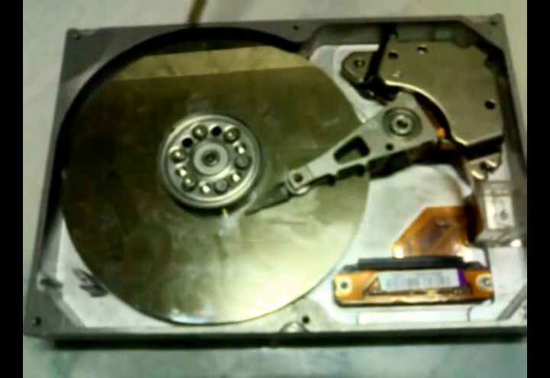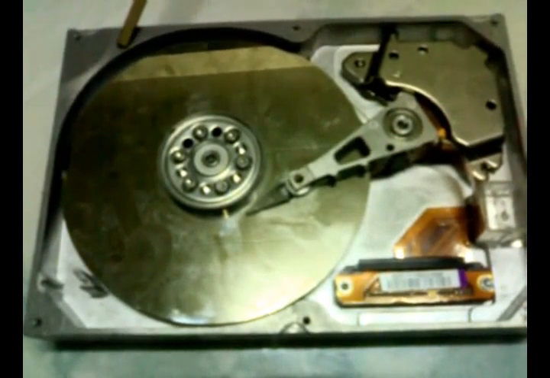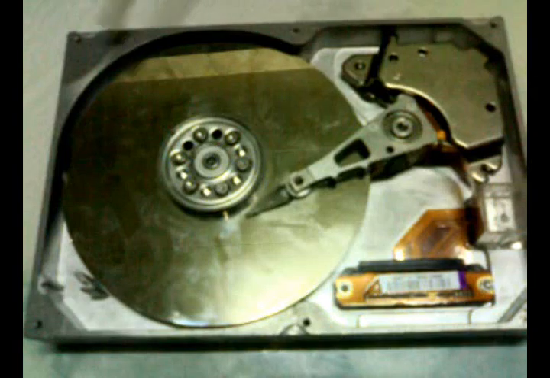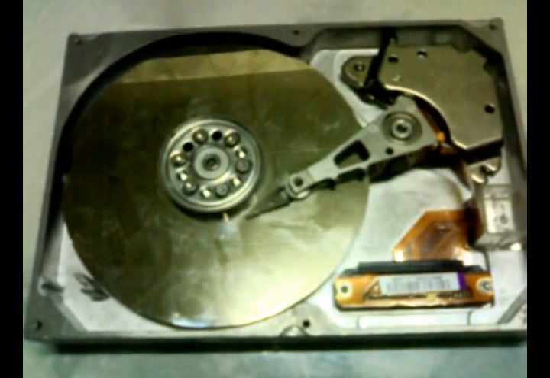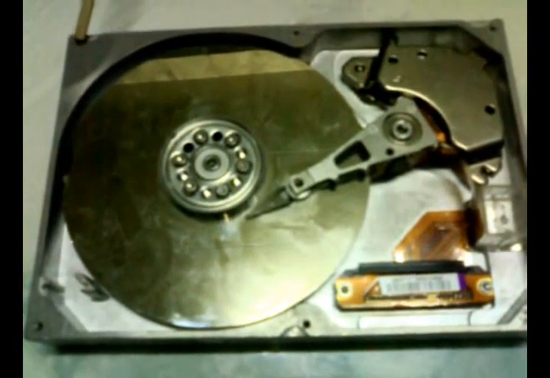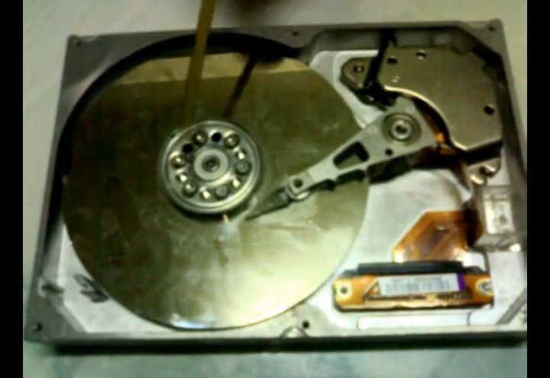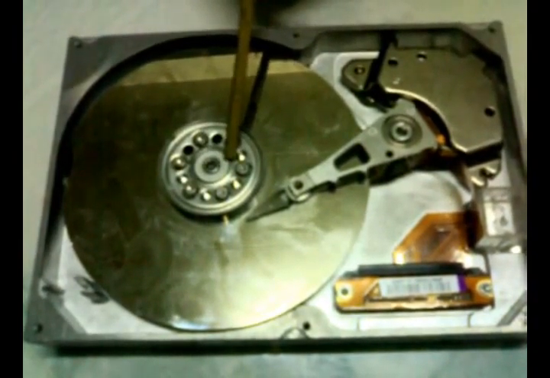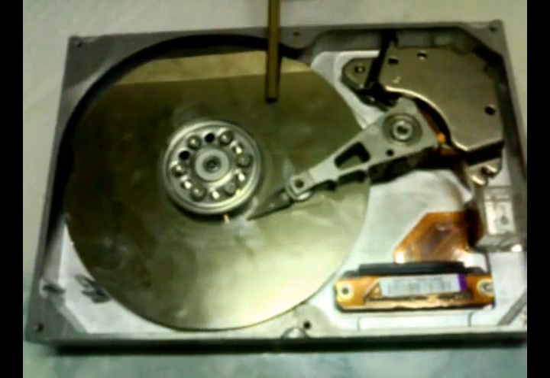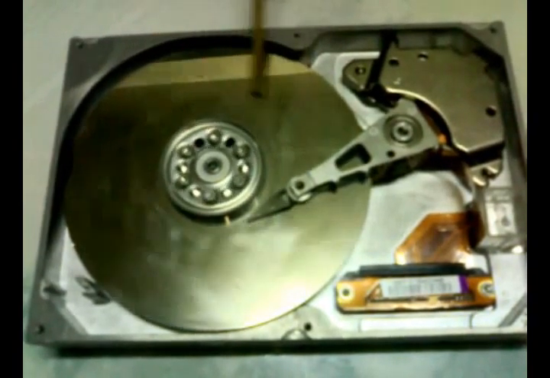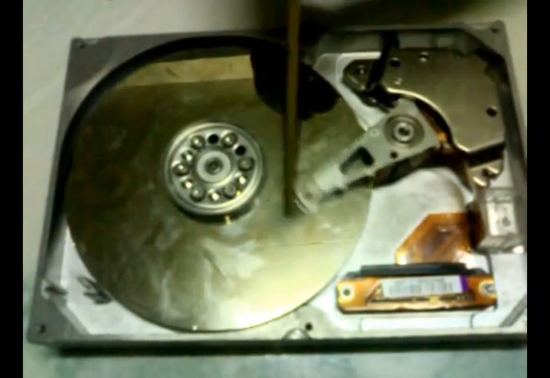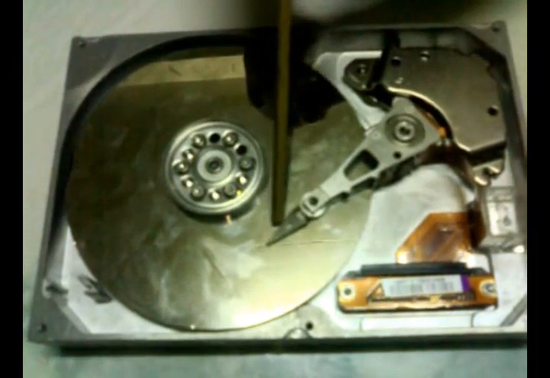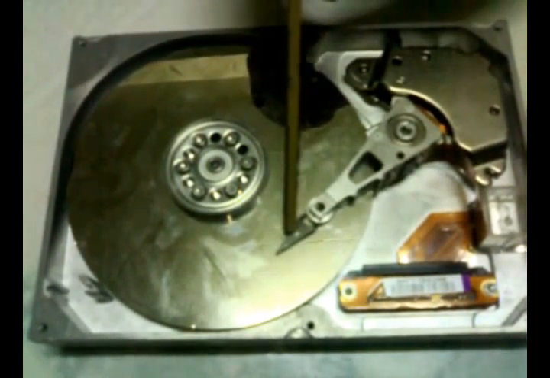Base casting. It keeps the internal environment free from dust and contamination. Cover mounting holes. It is the hole where we place the screw that holds the cover. Spindle. Holds and spins the platters. Platters. Magnetic spinning discs which hold data. Slider. Physically supports the slider head and holds it in the correct position.